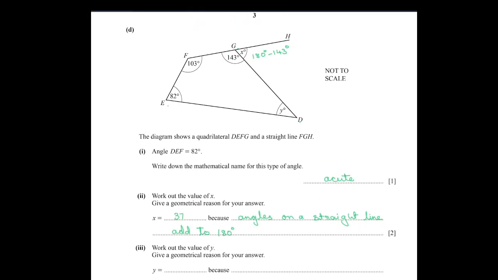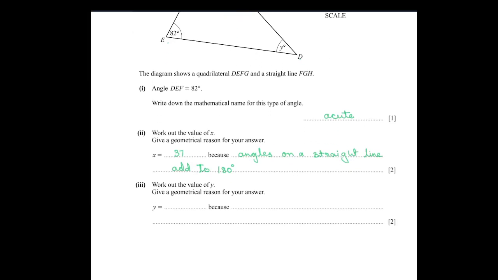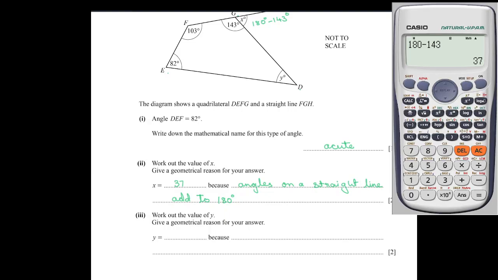Now y means this angle. So this is one of the four angles of a quadrilateral. So you can use the angle sum of a quadrilateral. So add these 3 angles first and subtract from 360 degrees, because the sum of all the angles in a quadrilateral is 360 degrees.